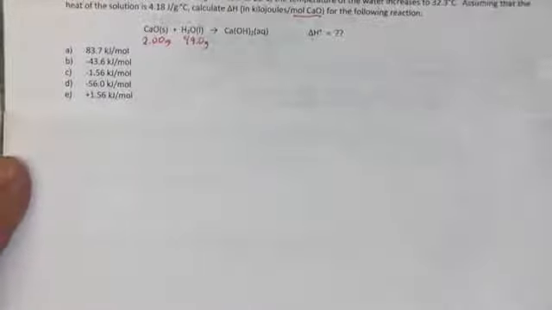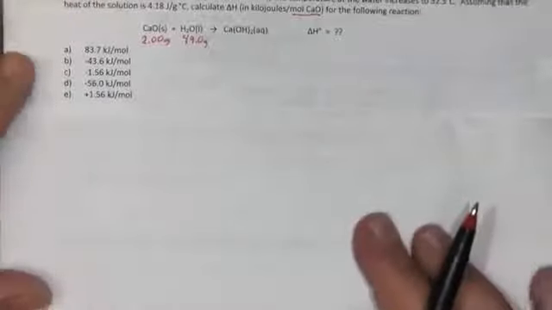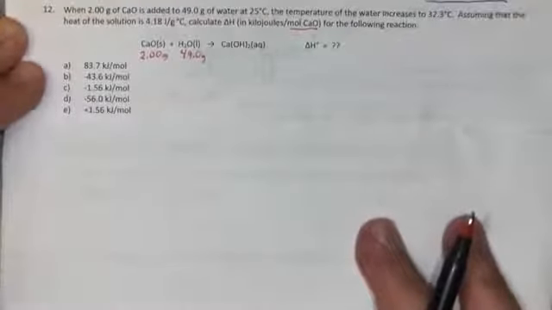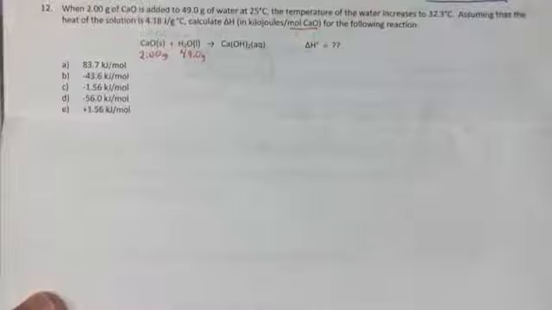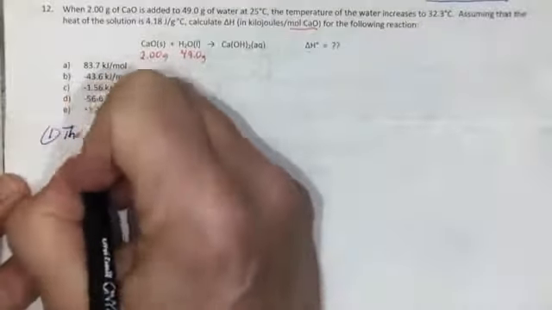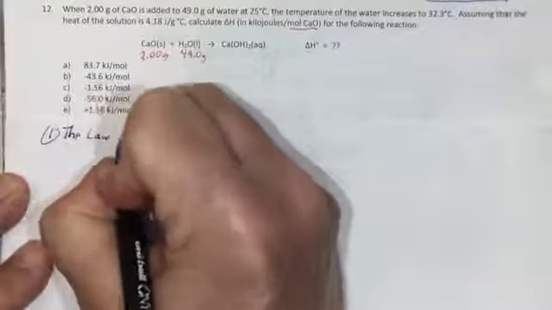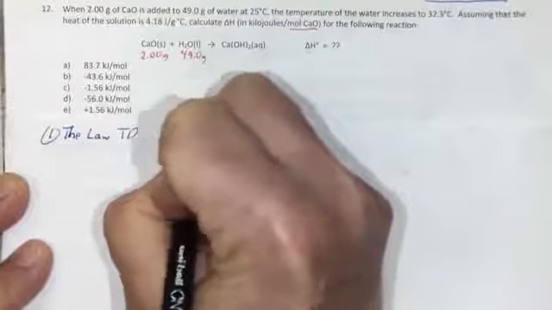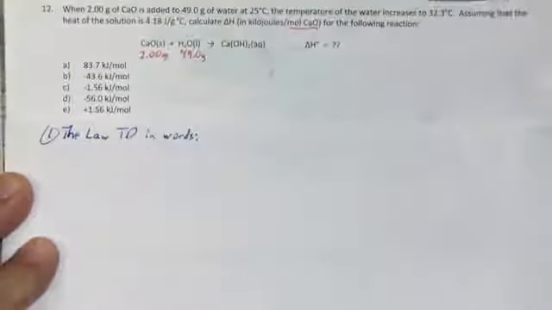Just as in the previous calorimetry problem, I'm going to list the bullet points of what I'm trying to do in this particular problem. The first thing that I want you to do is at least think: what is the first law of thermodynamics expressed in words? The first law of thermodynamics says that energy is conserved. You can't create or destroy energy. Well, how would I apply that to this reaction?